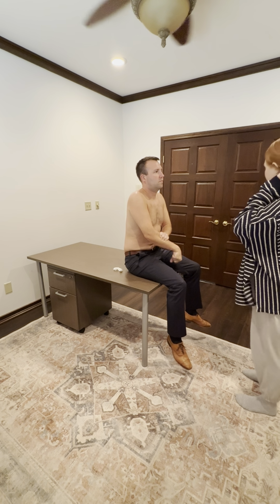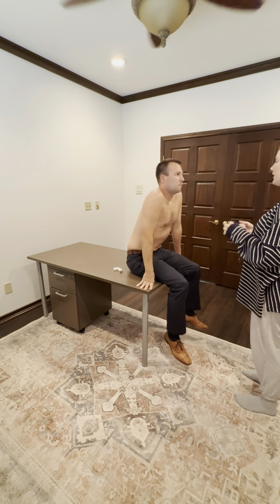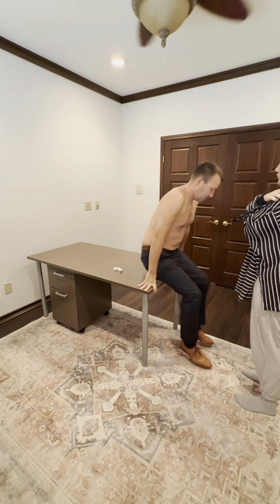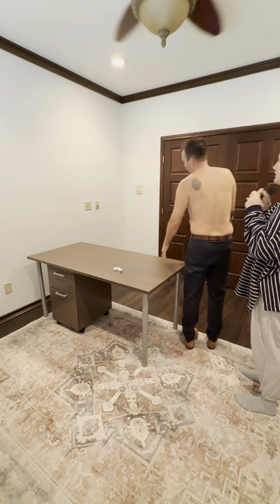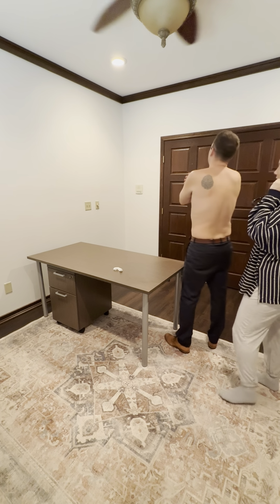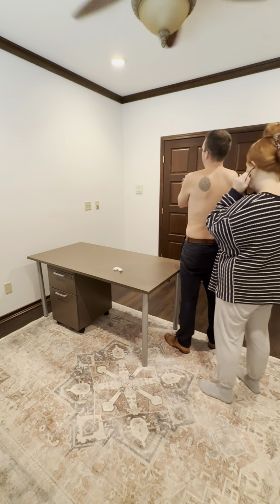So this time, we're going to do the same thing on the back. I'm just going to have you stand up, cross your arms over your shoulders for me. First, I'll have you take deep breaths with every movement, and then we'll go through those special tests again.